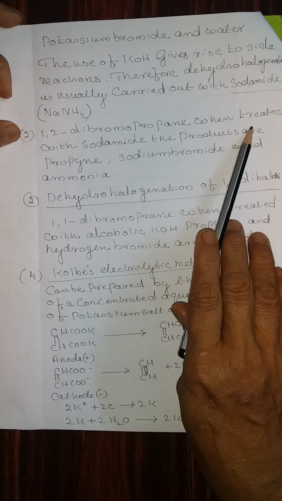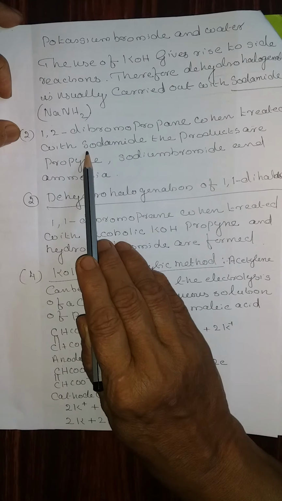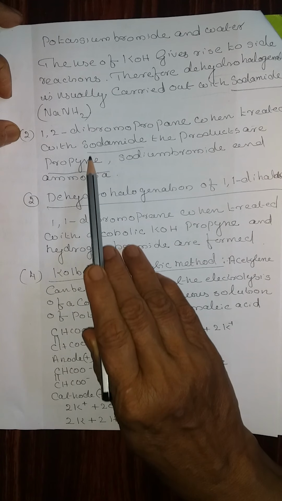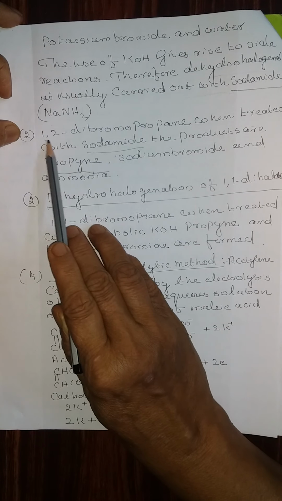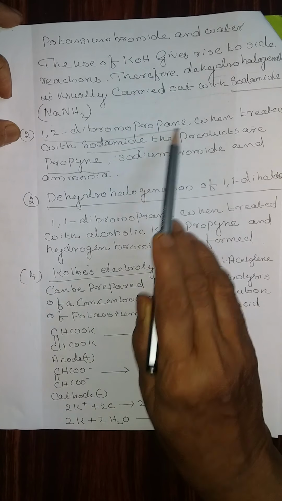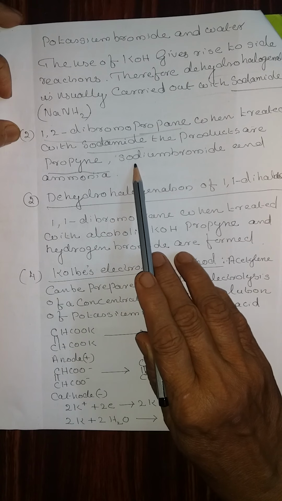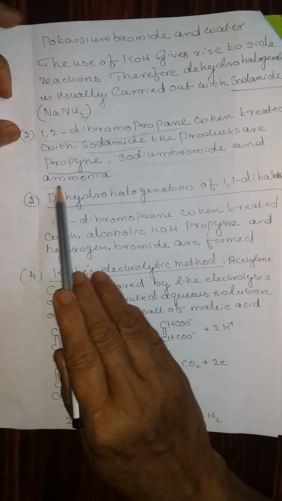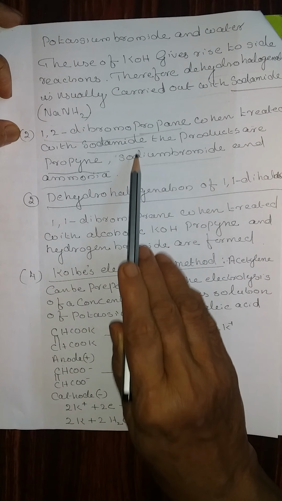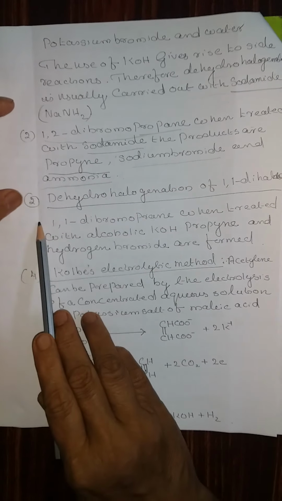1,2-dibromopropane, when treated with sodamide, gives propyne. You must know the formula of propyne, sodamide and 1,2-dibromopropane. Propyne, sodium bromide and ammonia are formed. Write the equation.